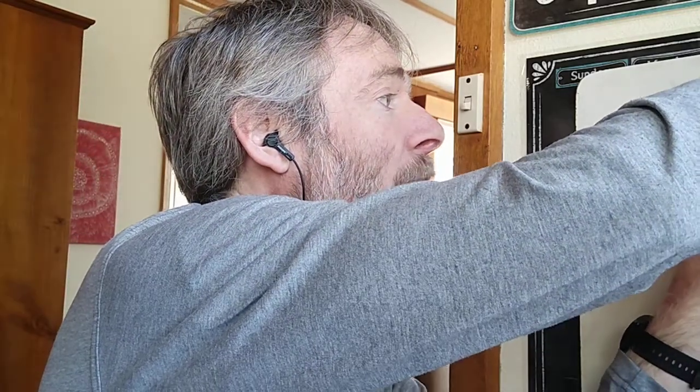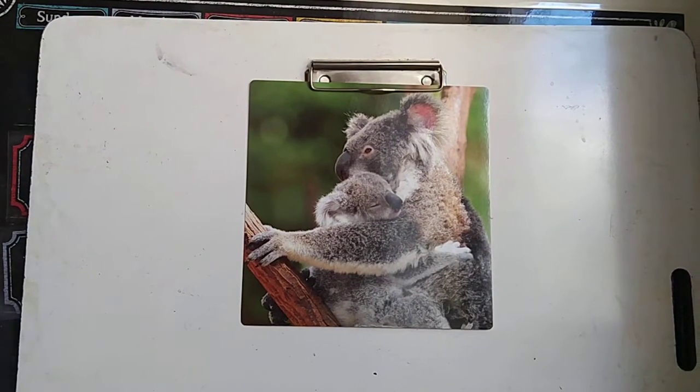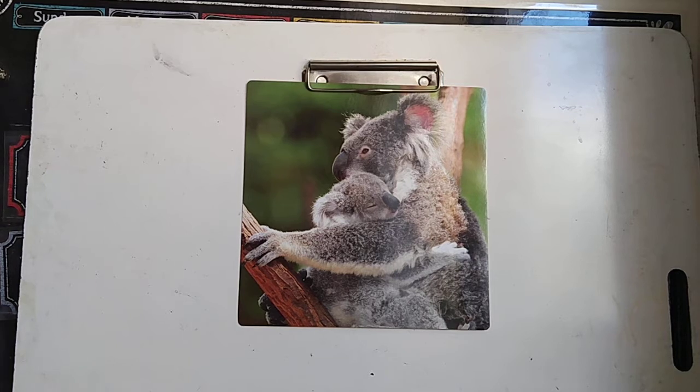Okay, so what I'm going to do is I'm going to look at a picture of an animal, and let's talk about the animal's habitat. Specifically, how and where does the animal get food, water, and shelter? Okay, now our first one is a koala. All right, where does a koala live?